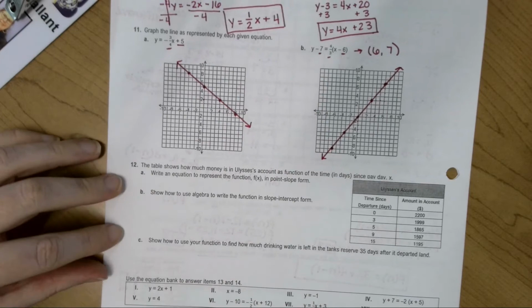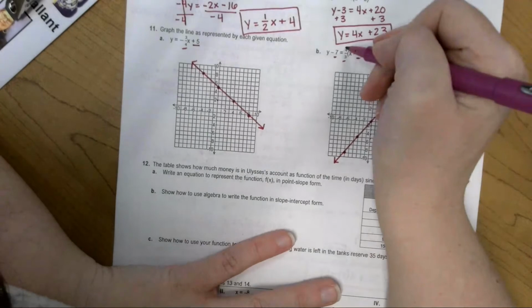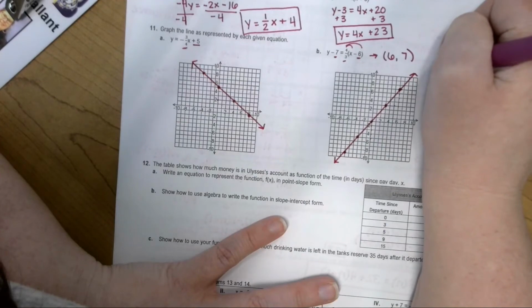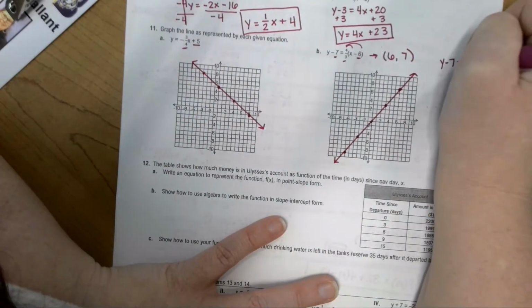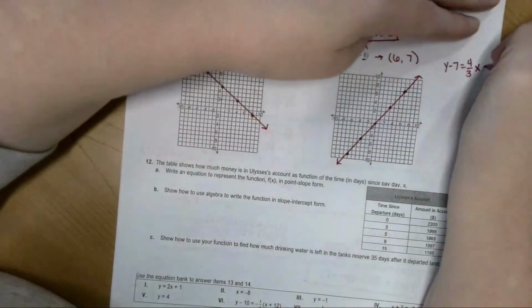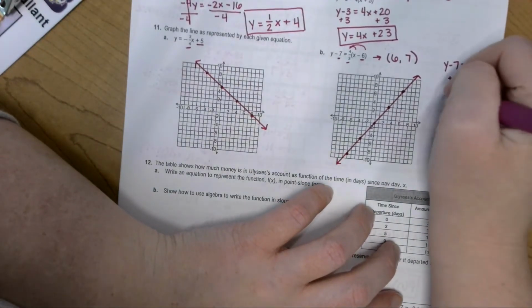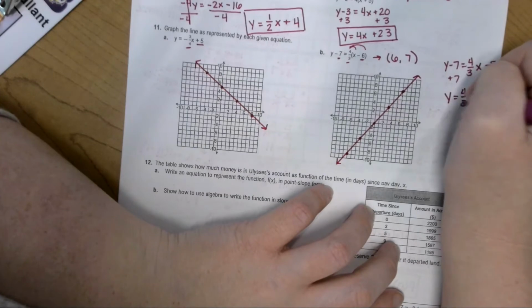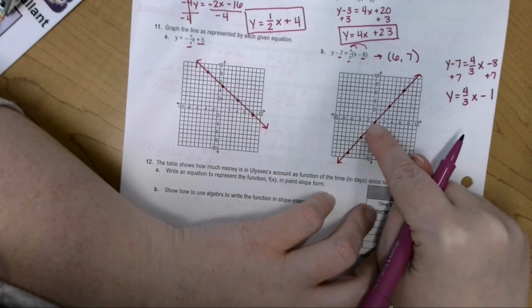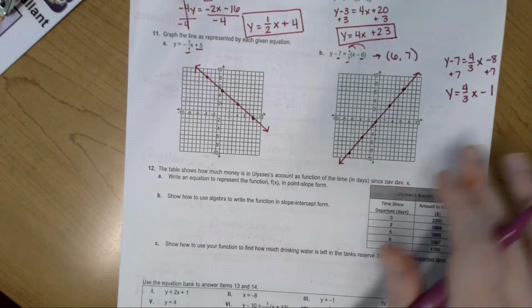Now, if you were not comfortable with that, you could put this in slope-intercept form, kind of like what we did here. You would have to distribute your 4/3. That would be y minus 7 equals 4/3 x. 6 times 4 is 24, divided by 3 is 8, so minus 8. And then you could add 7. And y equals 4/3 x minus 1, which would have also been easy to graph. You would have started at -1, go up 4, and across 3, which is what we actually are doing. So the graph matches both equations.